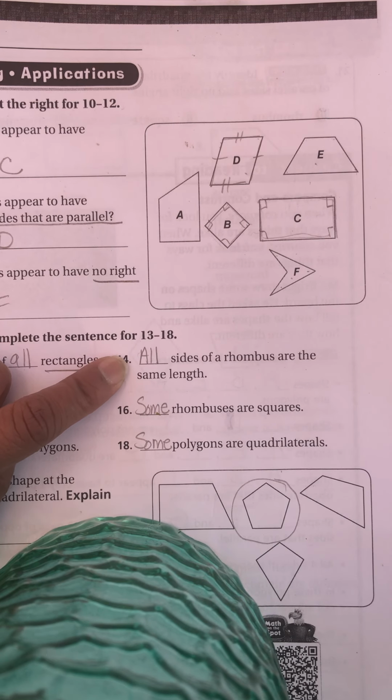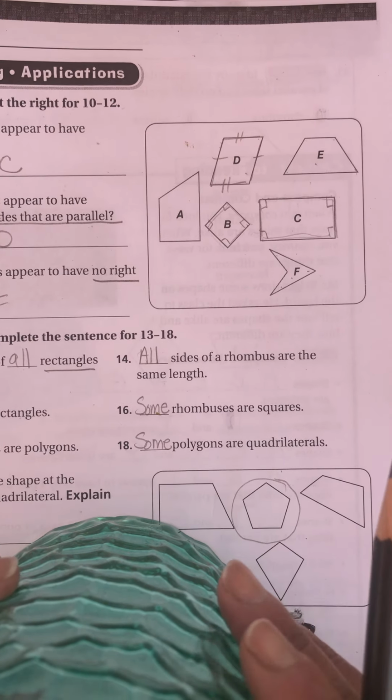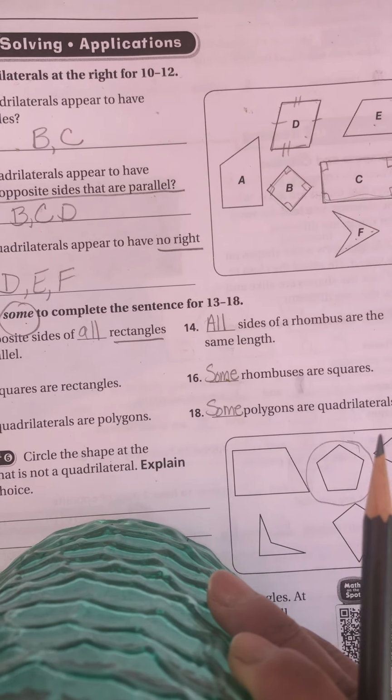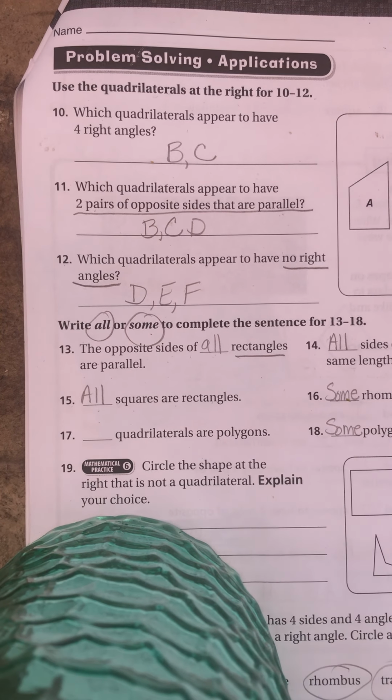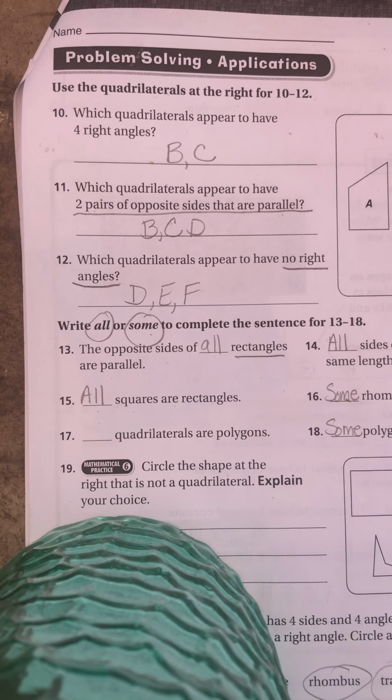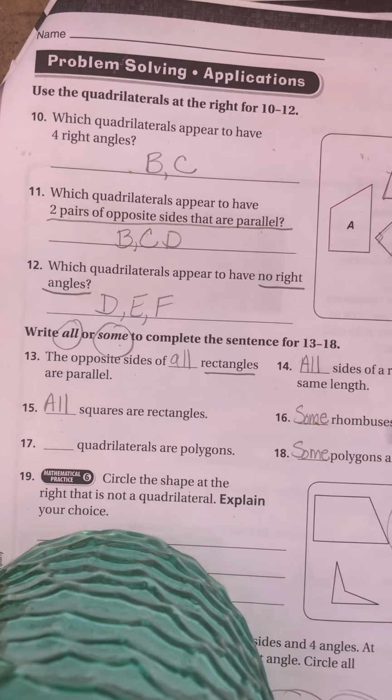A square is a rhombus because all the sides are the same length. Okay? Number 15. All squares are rectangles. Yes, they are. We've talked about that. Number 16.